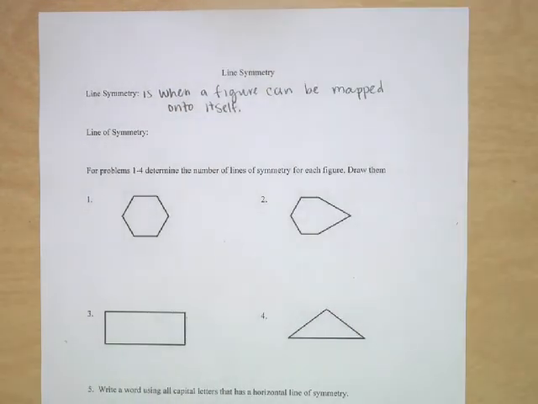We use the word mapped because that's what's going to match it up. We can match up the figure, and when we think about folding it, that's going to create that line symmetry.